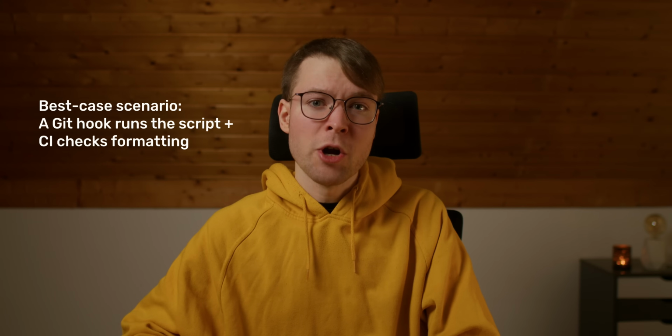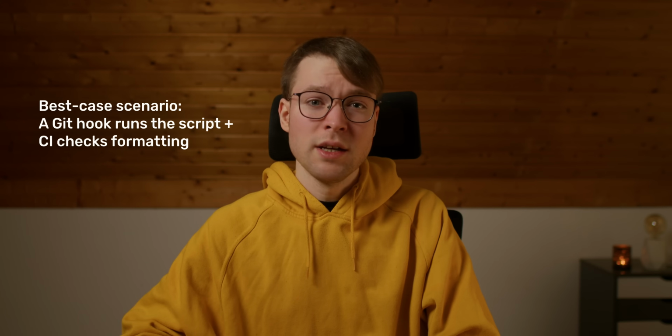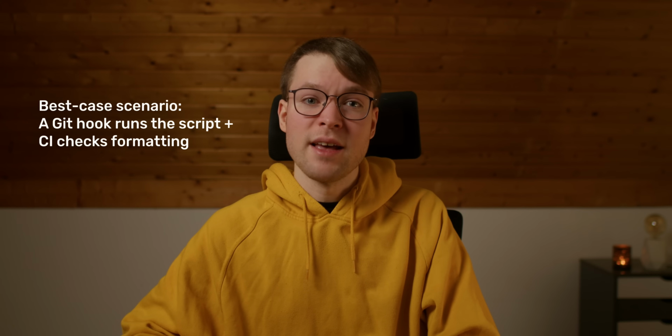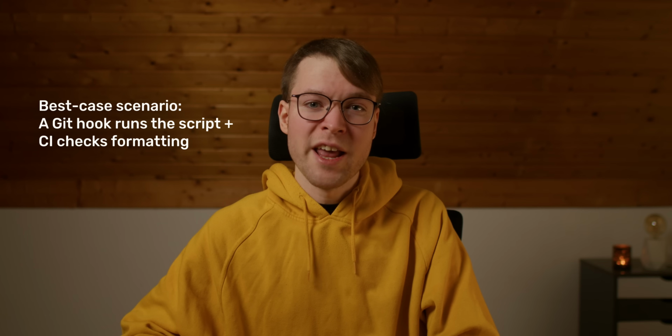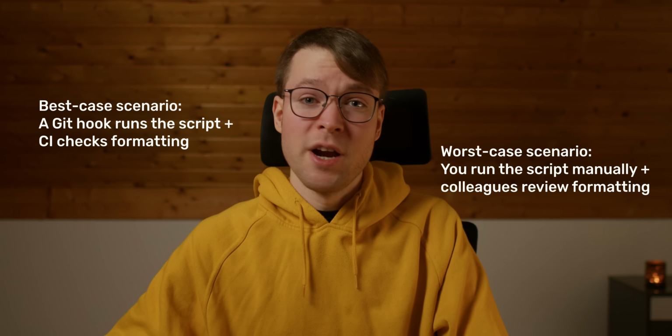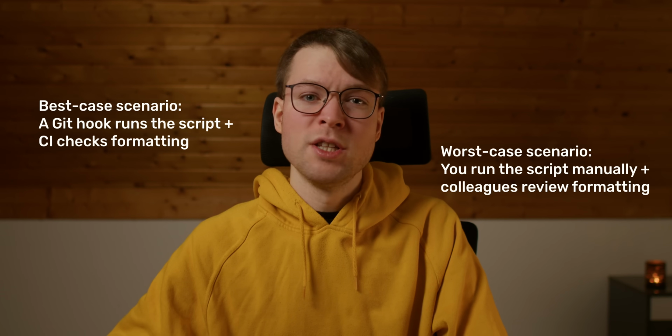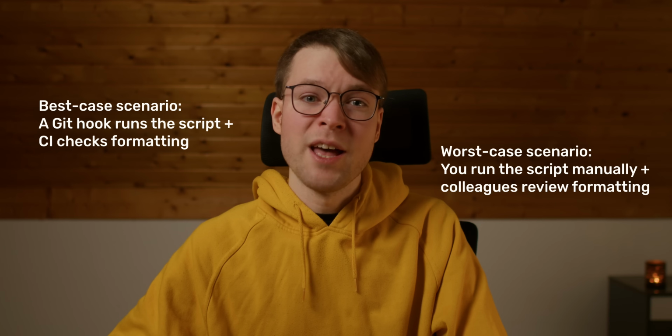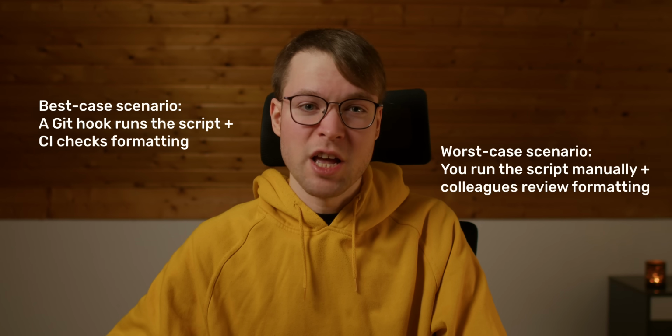In the best case scenario, your repo has a good hook. It triggers the script on each commit, and your CI makes sure that badly formatted pull requests can't be merged. But in the worst case scenario, you have to open the terminal and type the formatter command manually before you make each and every commit.